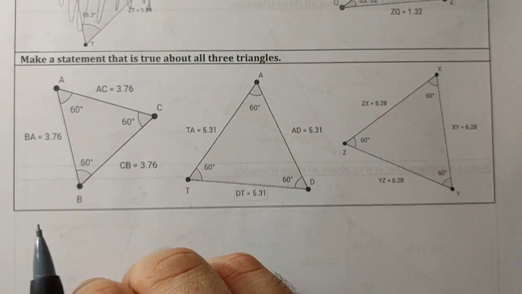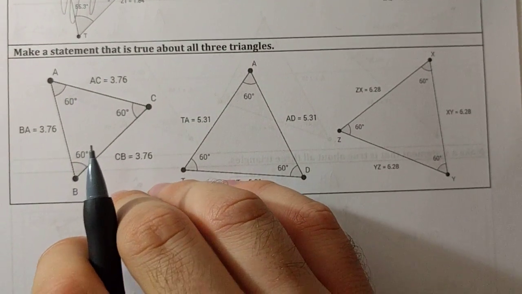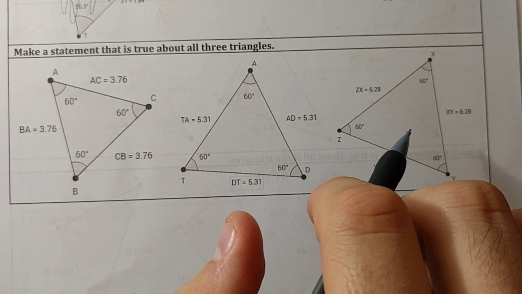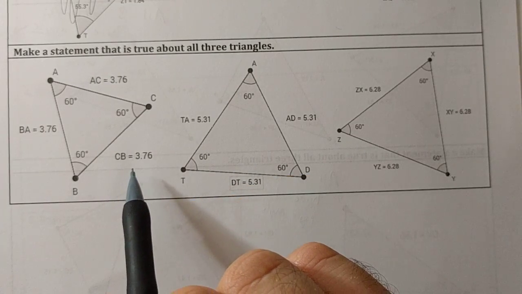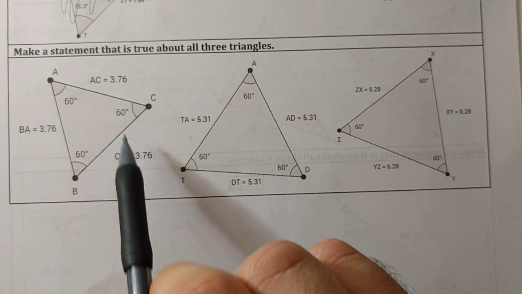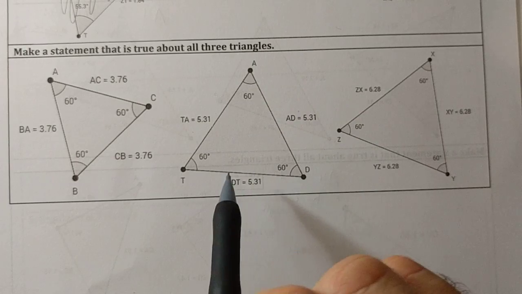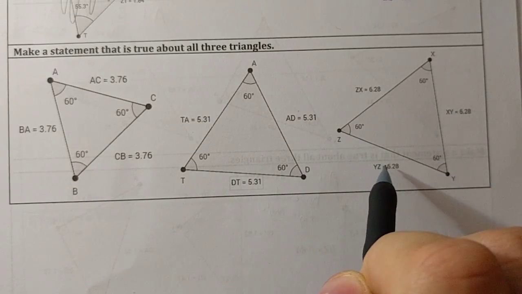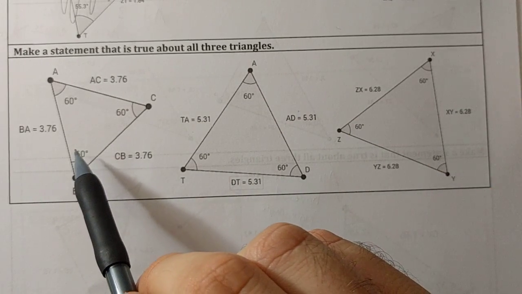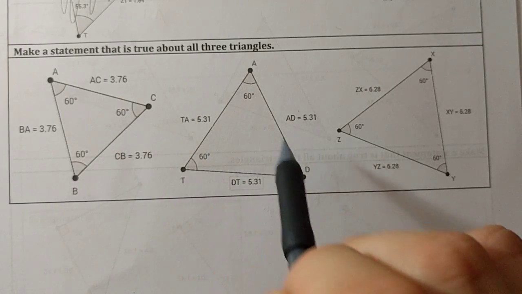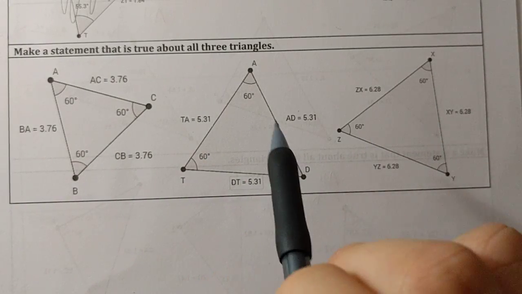In this last box, we have three triangles here. And in every triangle, if you look at the side lengths, all three side lengths are the same. Also the angles: 60, 60, 60, in each of the three triangles.